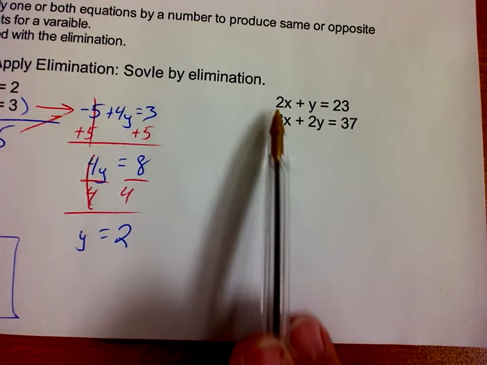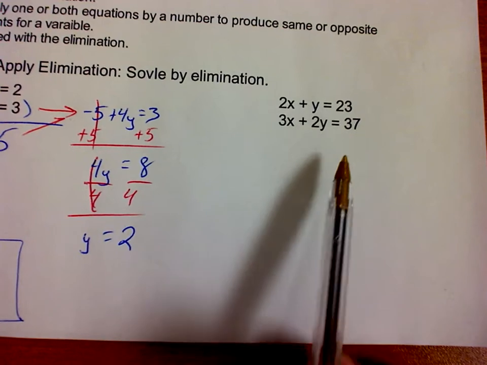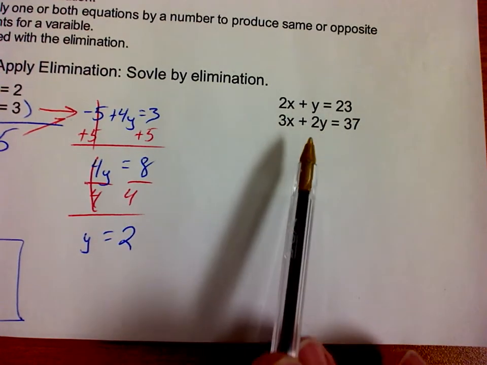Now we take a look at the next one here. Look at my x's. And this also brings up another point. If your equations aren't set up the same way, it's best to go ahead and get them set up the same way. And this is standard form for the most part.